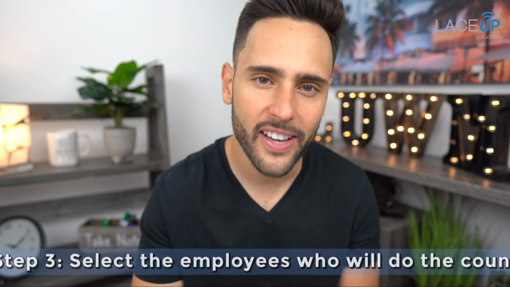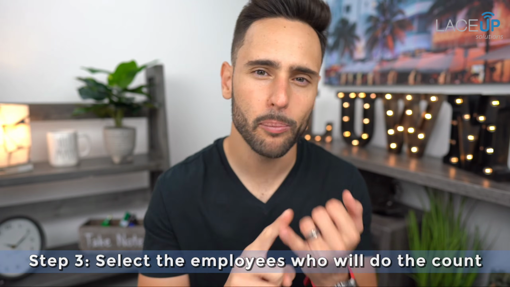Step number 3, identify your counting resources. When are your employees available to count? What employees are available? Now, most of my customers use lulls in productivity, for instance, after lunch or after their shift or right as their shift is ending, to do cycle counts. Because to be frank, the cycle count is an activity that doesn't require a whole lot of brain power. You literally have to walk up to a bin, look at an item, and count the quantity. It's that straightforward. So once you identify the resources and the times at which you're going to do it, you should be able to up the overall productivity of your warehouse.